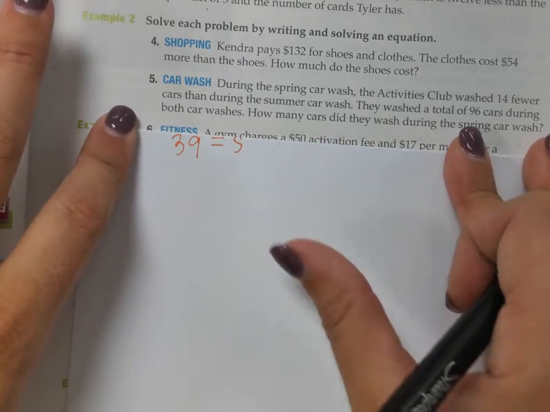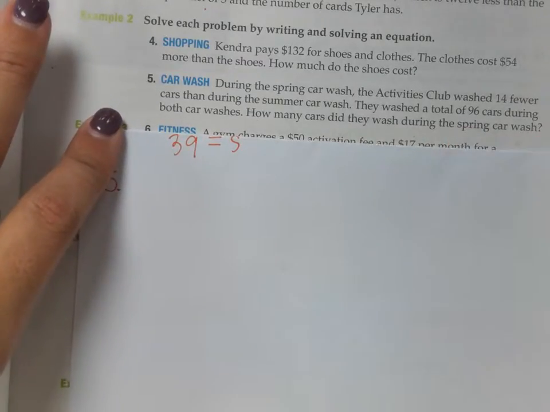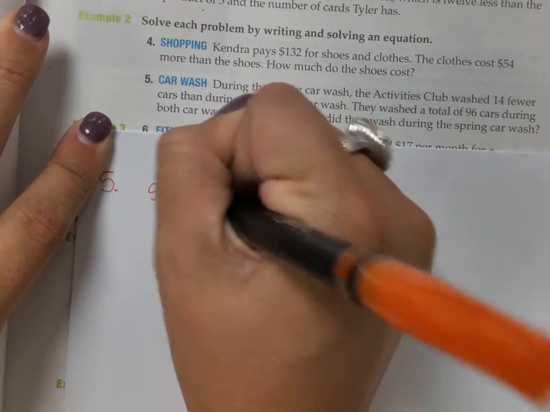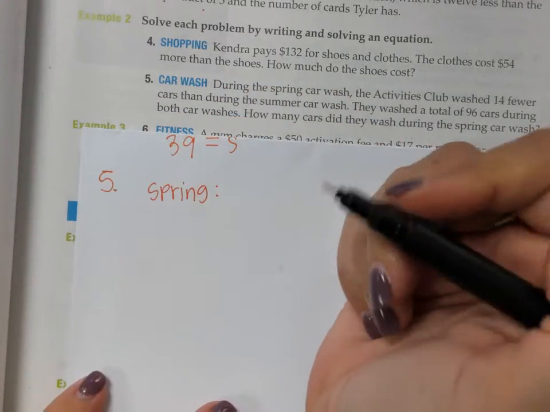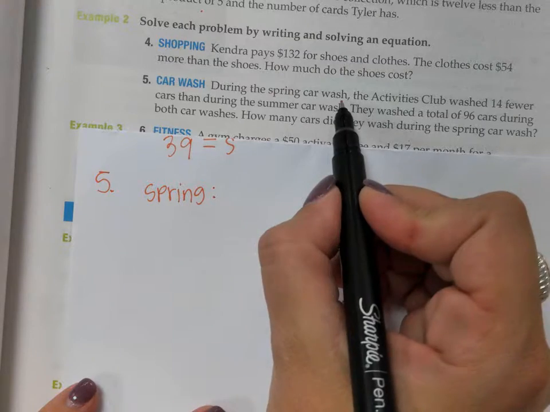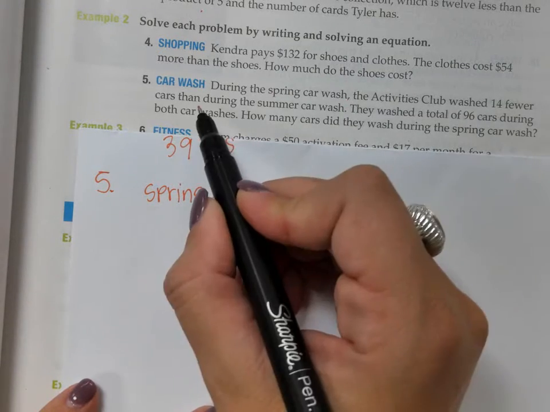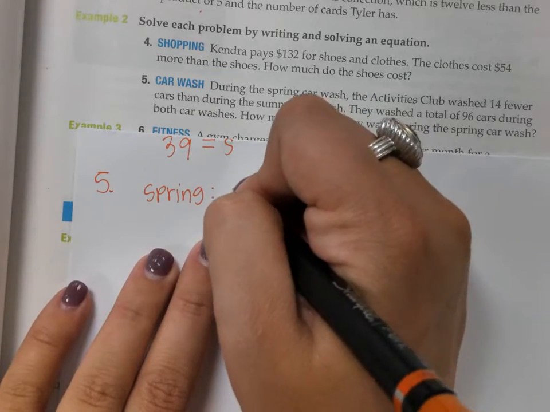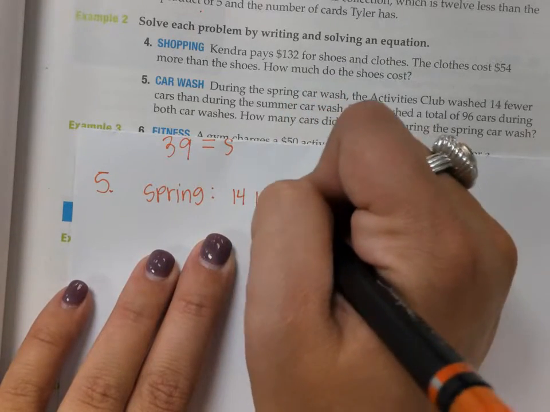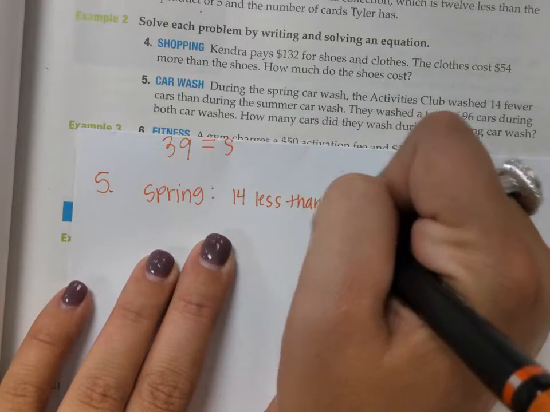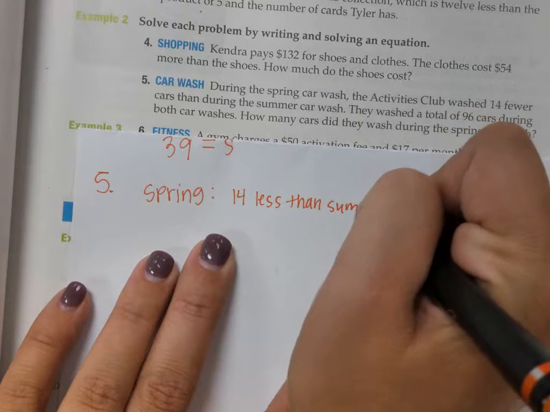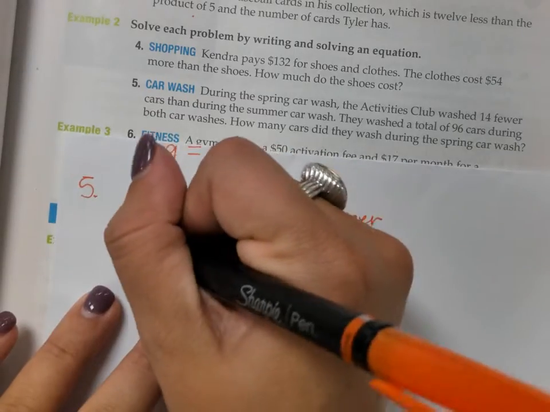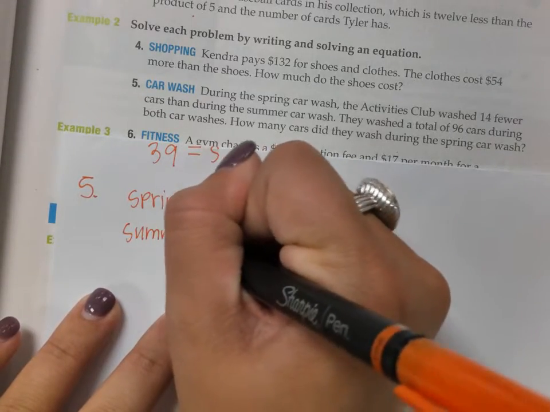Alright, so we've got spring and we've got summer, right? Spring car wash and summer car wash. It told me that during the spring car wash, they washed 14 fewer cars than the summer. So, 14 less than the summer. And then we've got our summer car wash.